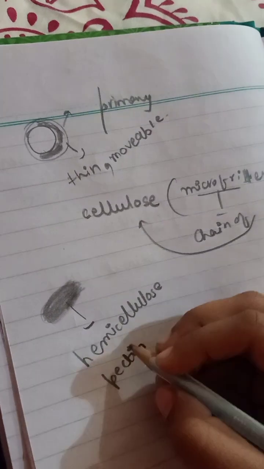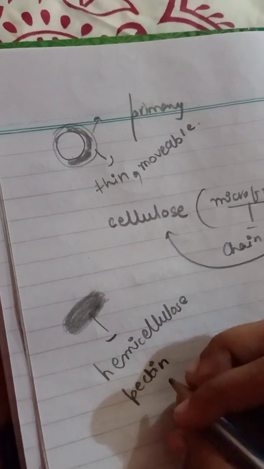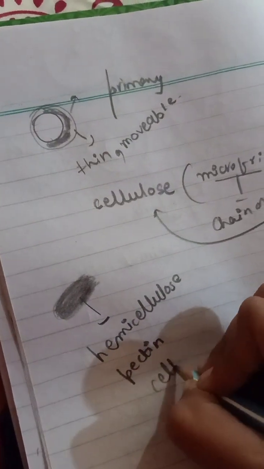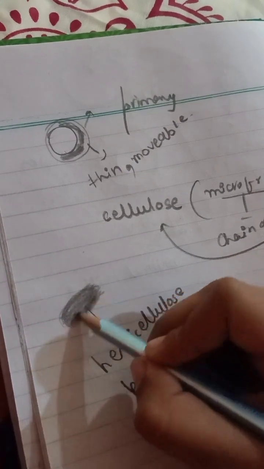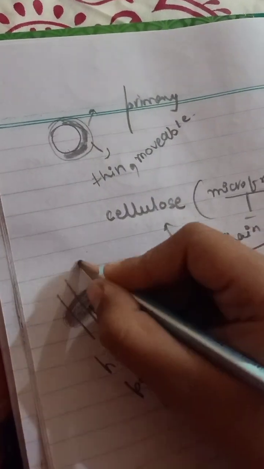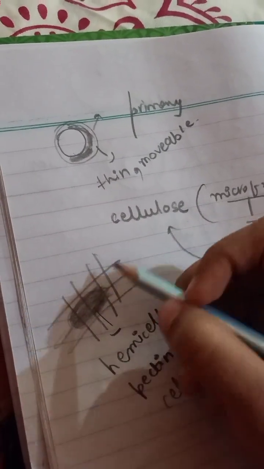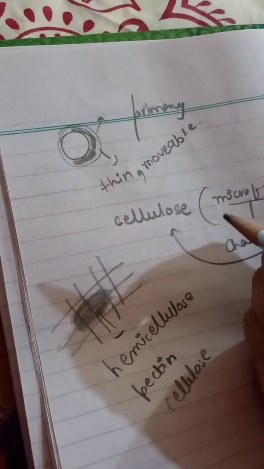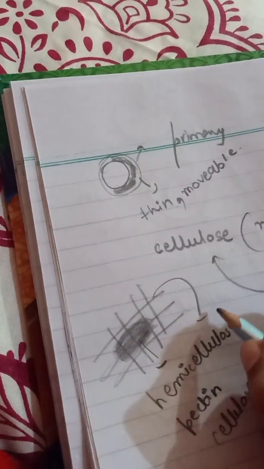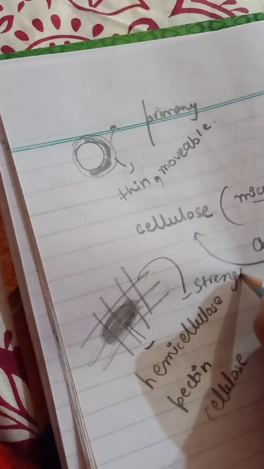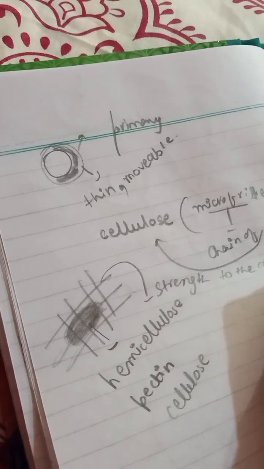What is pectin? Pectin is basically a polymer, and we also have cellulose. This shows the cellulose microfibrils in a crisscross arrangement, which means these microfibrils provide strength to the cell wall, this primary cell wall.